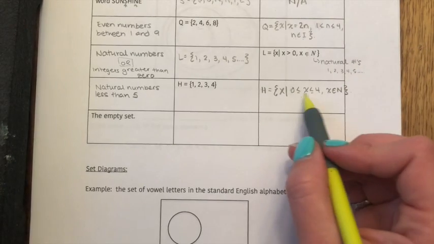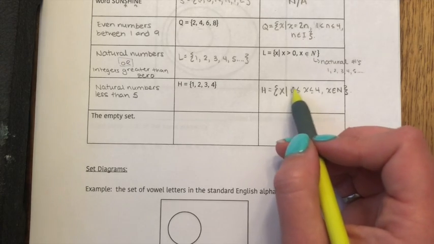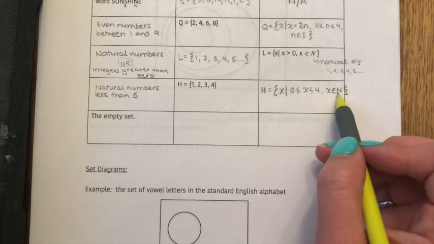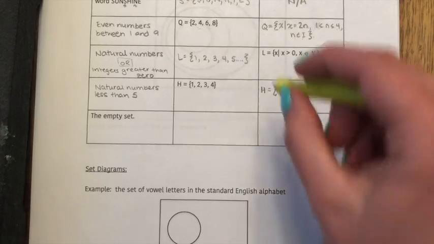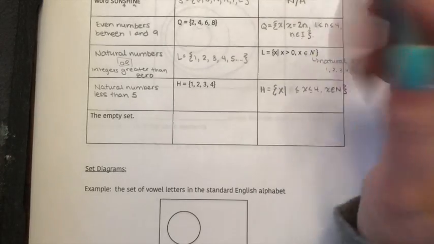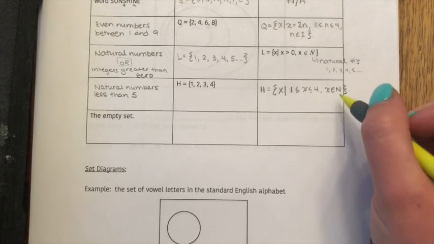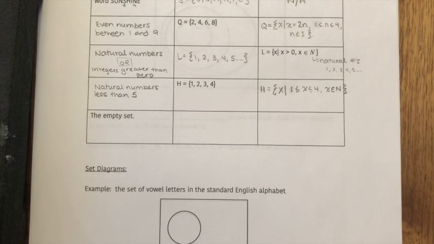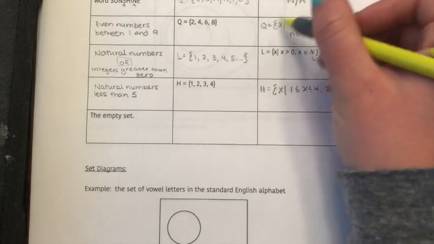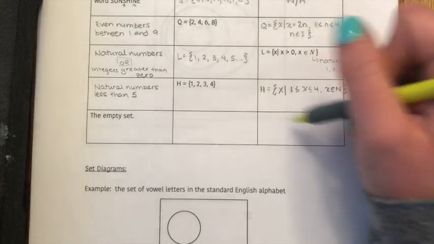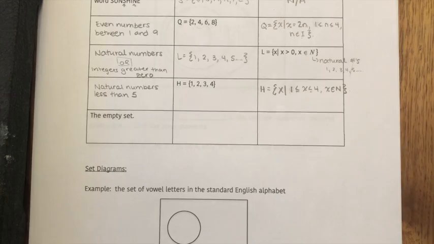So it has to be between 0 and 4, but again, 0 doesn't count because it's natural. So I could have also said 1 and 4, either would work. Okay, so between 1 and 4, x is an element of the natural numbers.